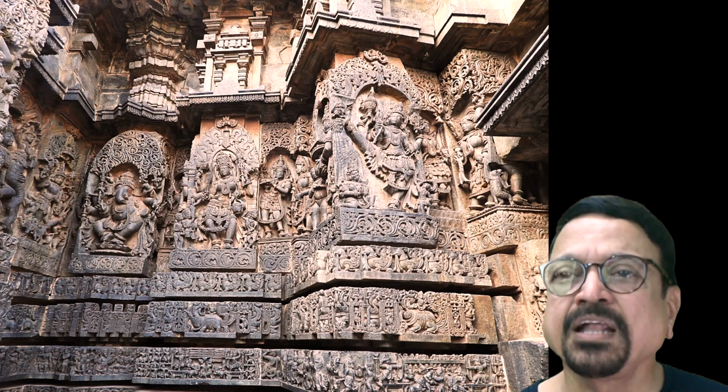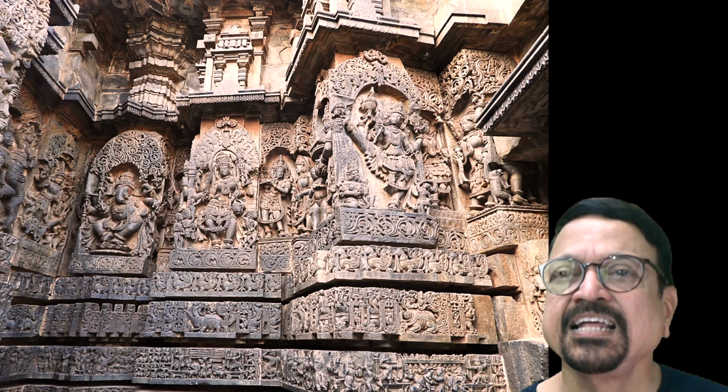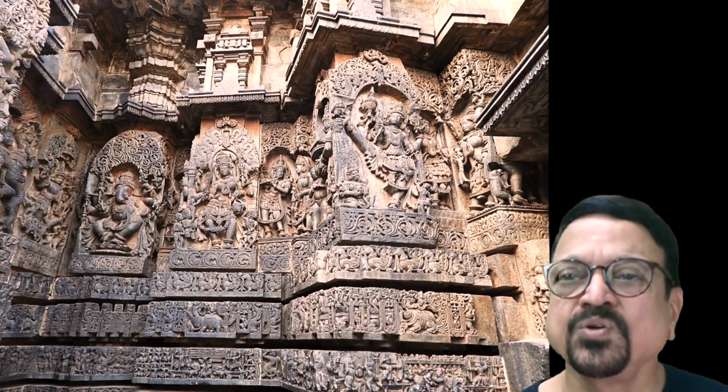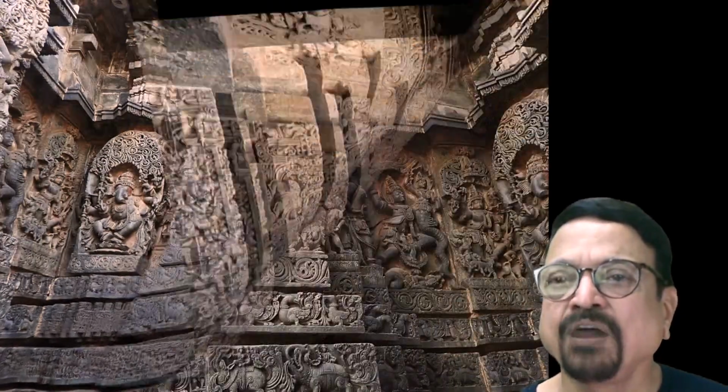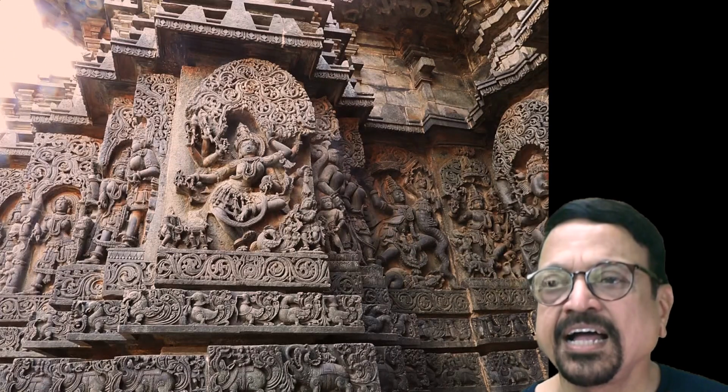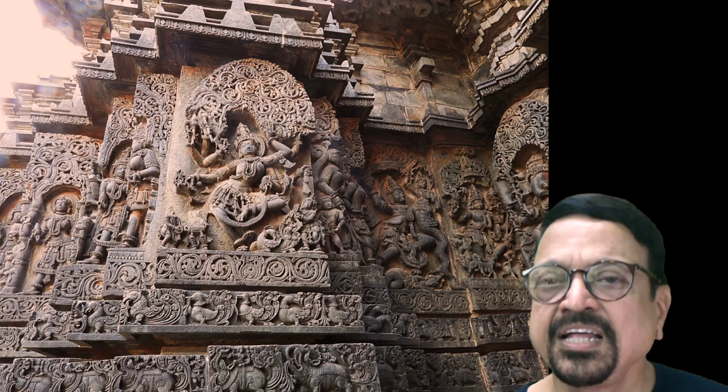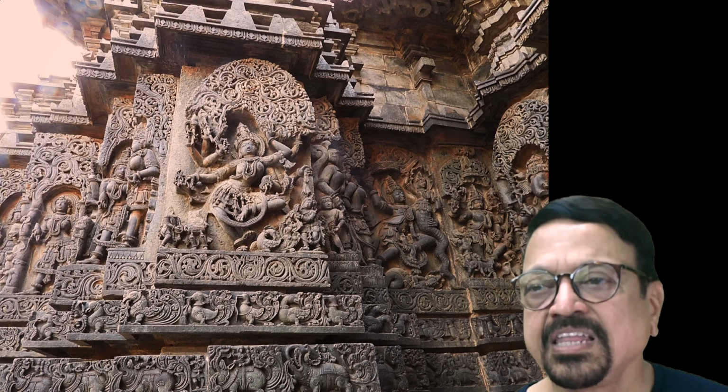Now this is the Vaman avatar, another interesting thing. Raja Bali and Lord Vishnu, God Vishnu as Vaman Avatara. Vaman Avatara is carved at many places, even at Pattadakal or Aihole. They have carved it.